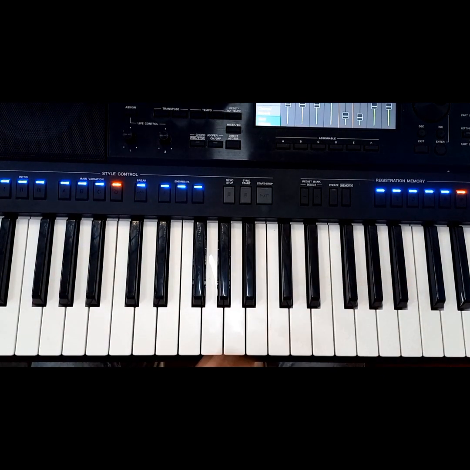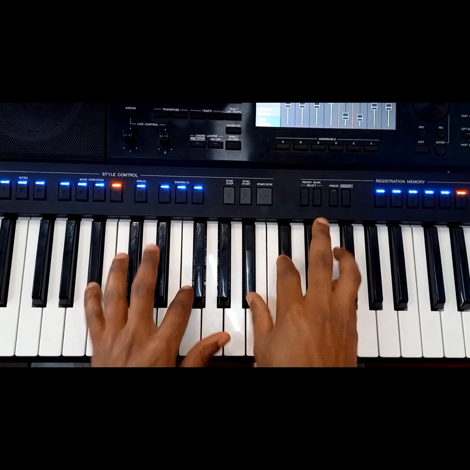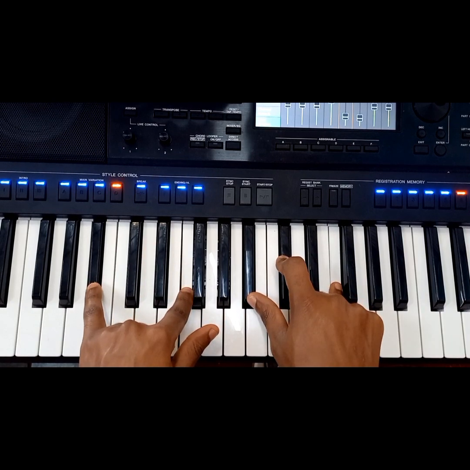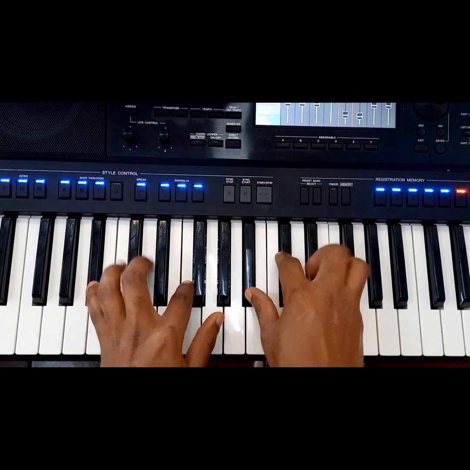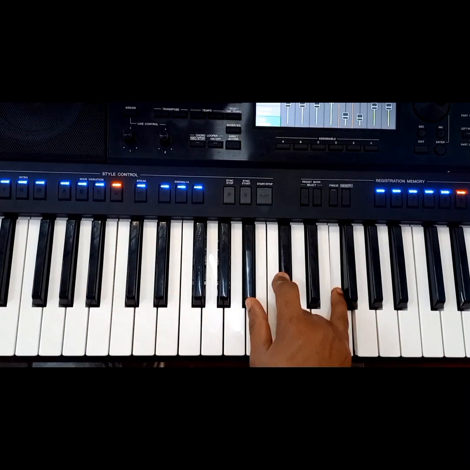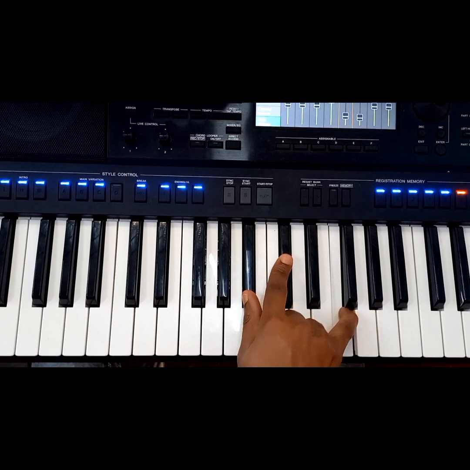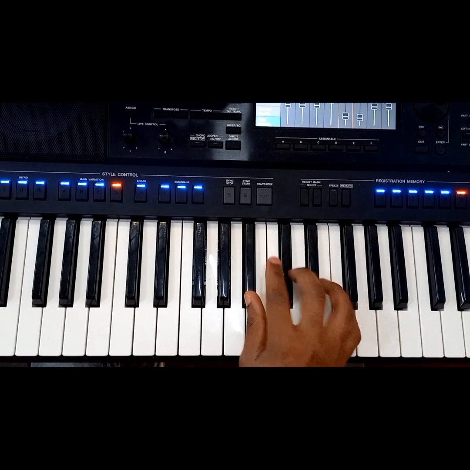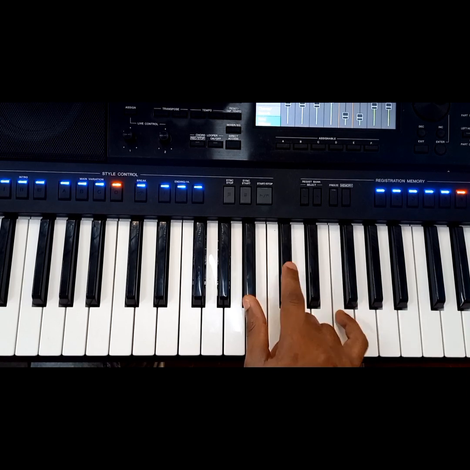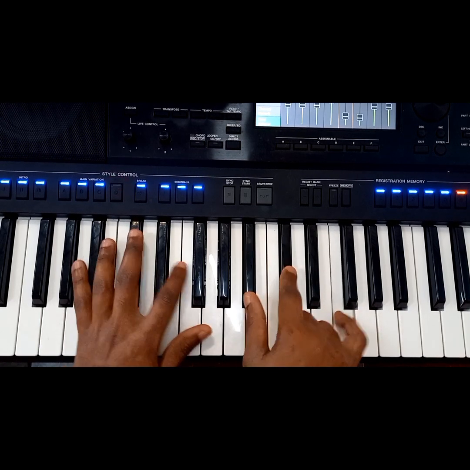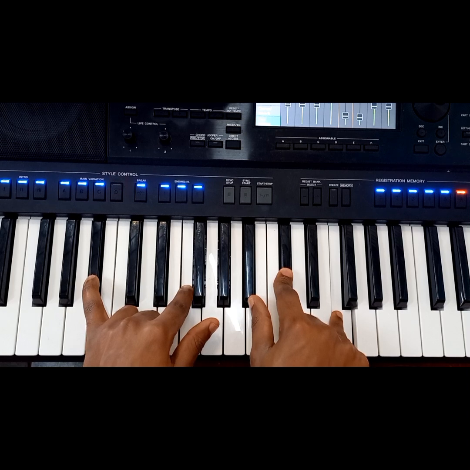I think you can see inversions really help a lot. Let's go to the 3 chord. The 3 chord is also a minor. The 3 chord in the key of F sharp is A sharp minor or B flat minor. So this is the chord. We have B flat, C sharp, and F. This is the root position of the 3 minor chord, the root position of A sharp minor.